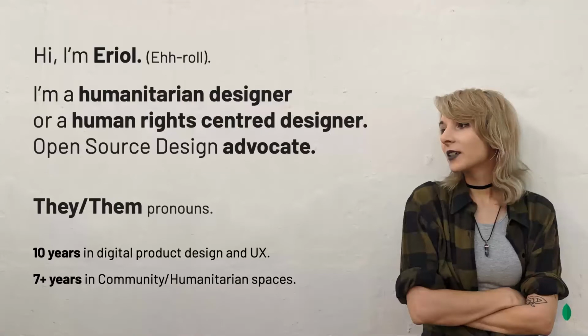I'm Errol. My pronouns are they, them. I am a humanitarian designer or a human rights-centered designer. I'm also an advocate for open source design, which means the existence and the promotion of designers contributing to open source software. I've been working as a designer for 10 years and focusing on humanitarian projects for the last 7 years, most recently with open source tools.